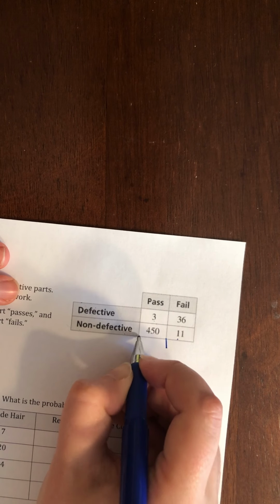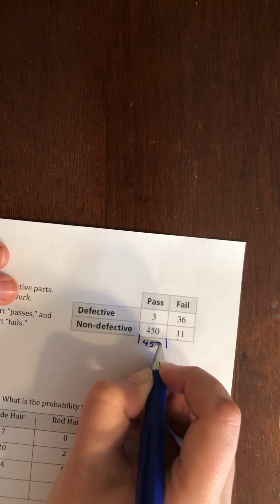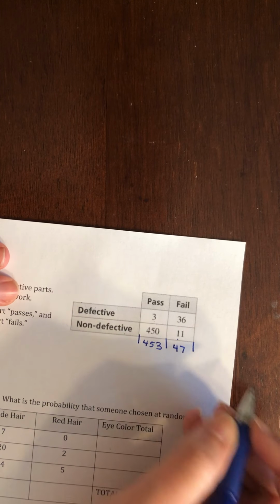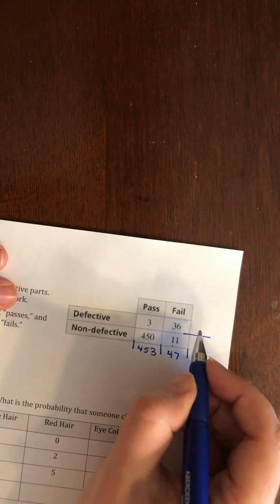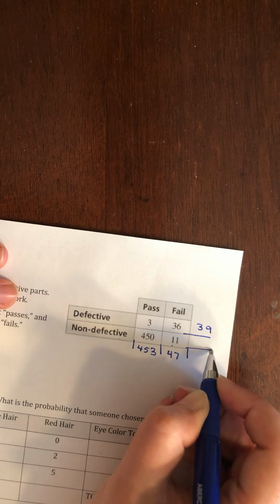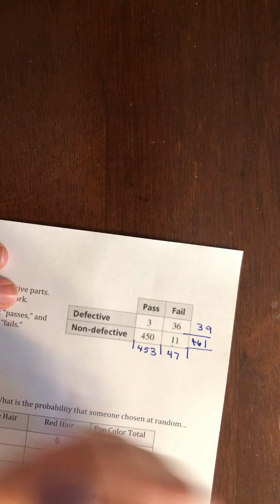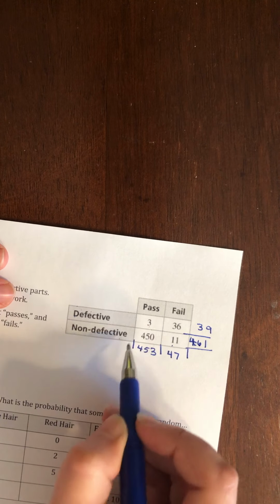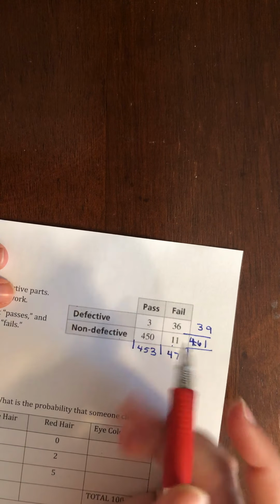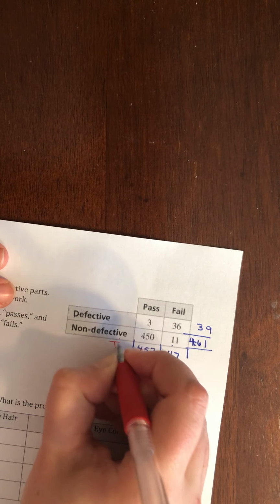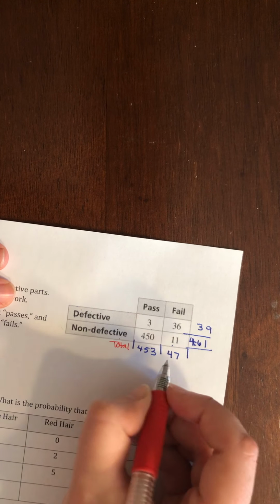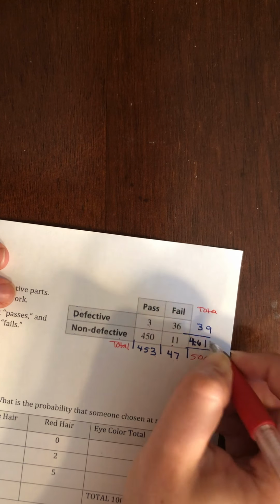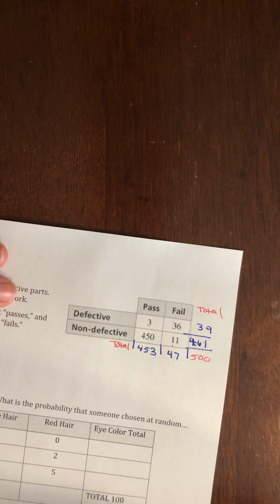Well, 453 passed, 47 failed, 39 were defective, 461 were non-defective. So if you total the columns or the rows, if you add these together, you're going to get 500. If you add these together, you're going to get 500. So there are 500 parts in total.